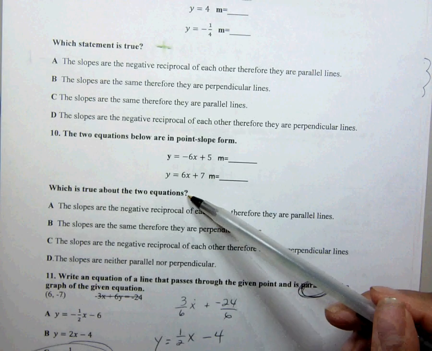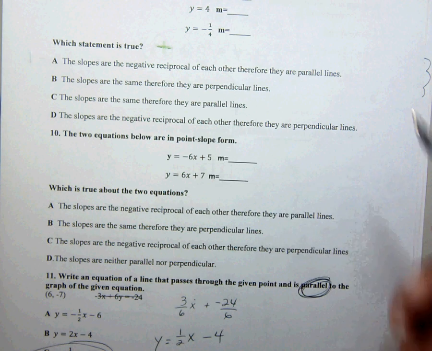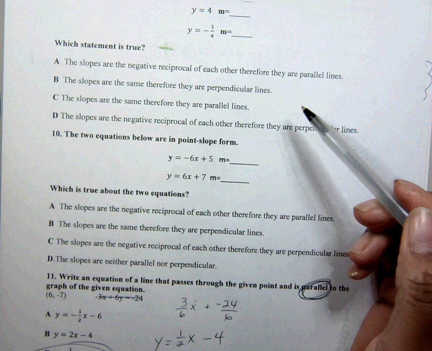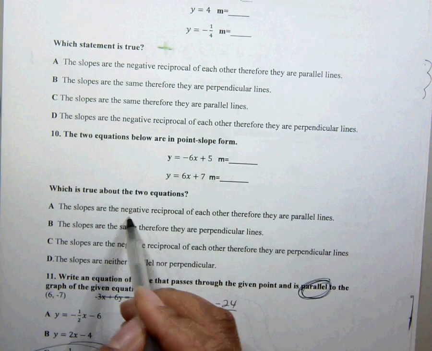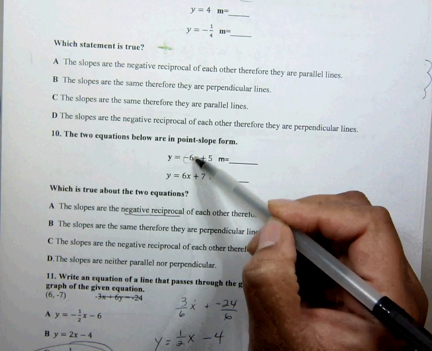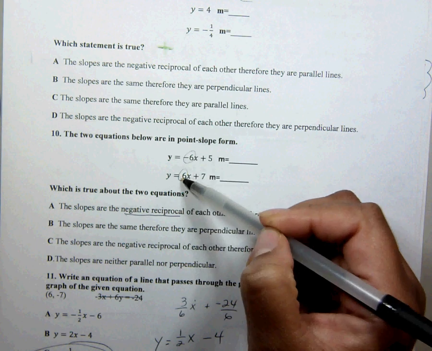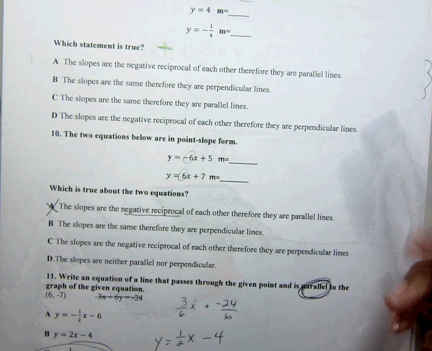Which statement is true about these two lines? Okay, well, the slopes are the negative reciprocal. Well, the negative part's right, but it didn't flip, so no.